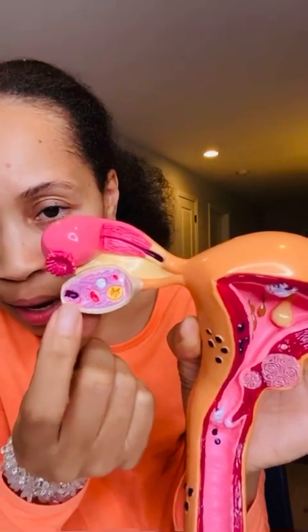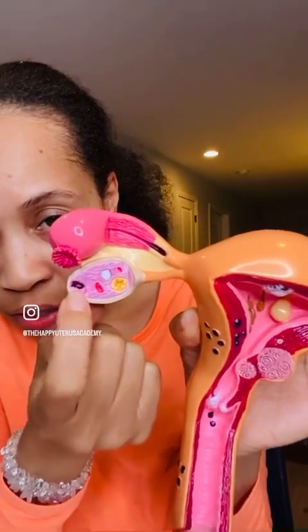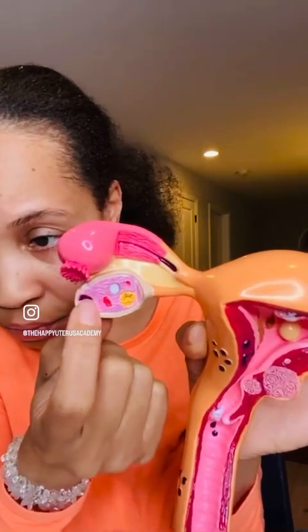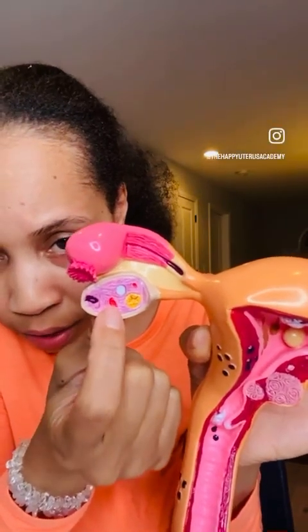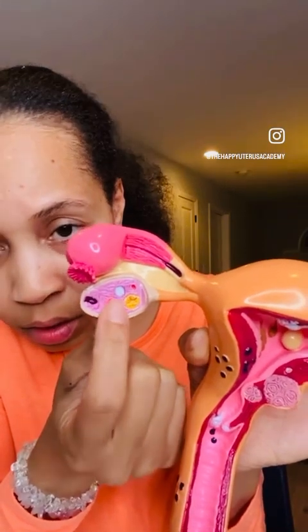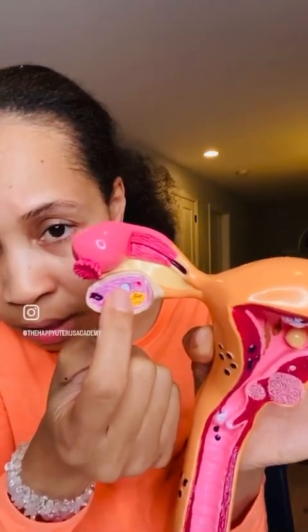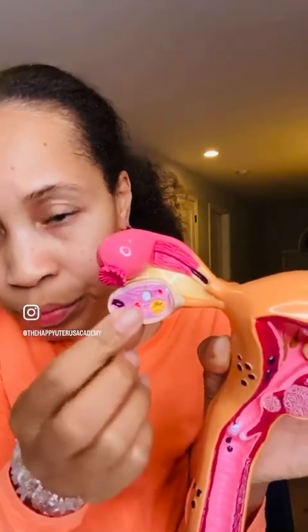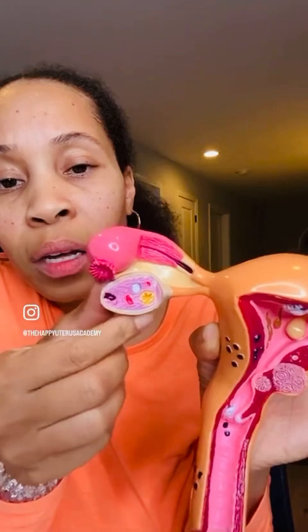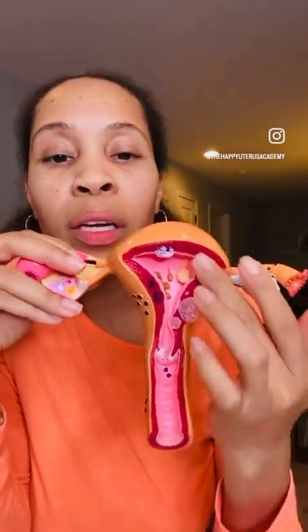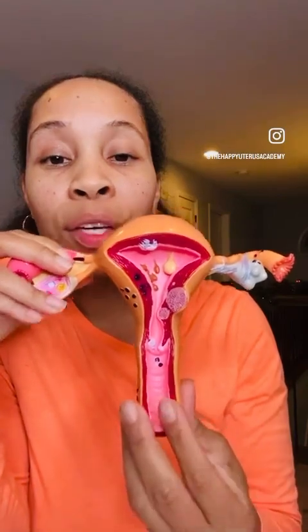So women can have cancer inside of their ovaries too. You see that right there? This is a follicle right here, this red thing right here. This is the corpus albicans, which is part of the ovary, so it's not anything abnormal. But yeah, there are a lot of abnormalities. Like this here is not a normal looking uterus. It's a very unhealthy uterus.